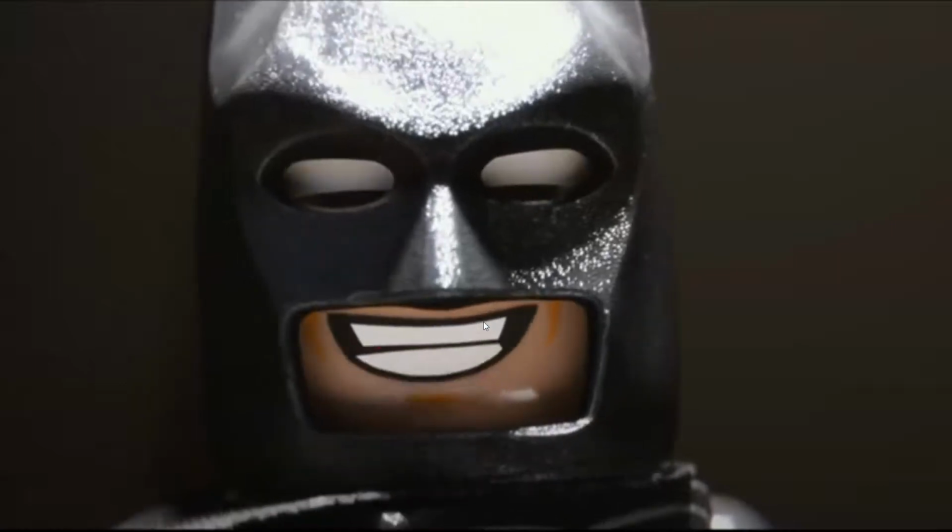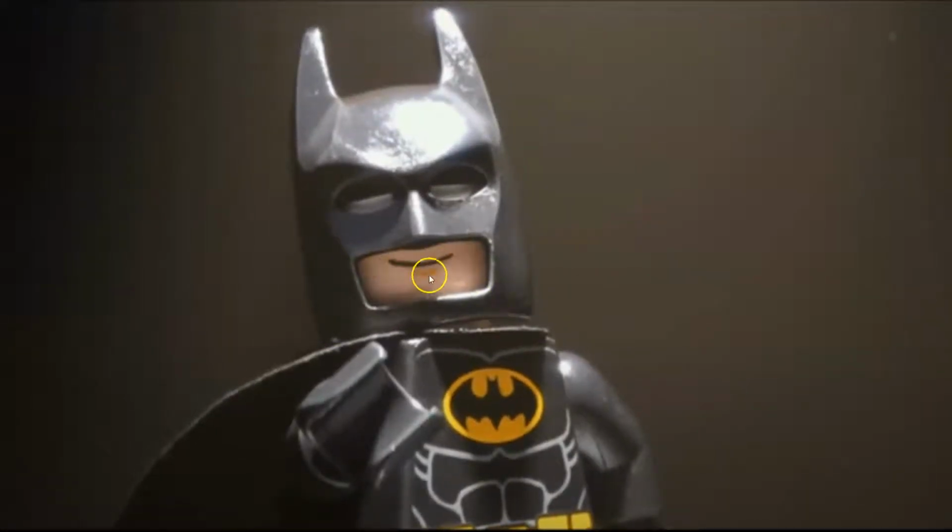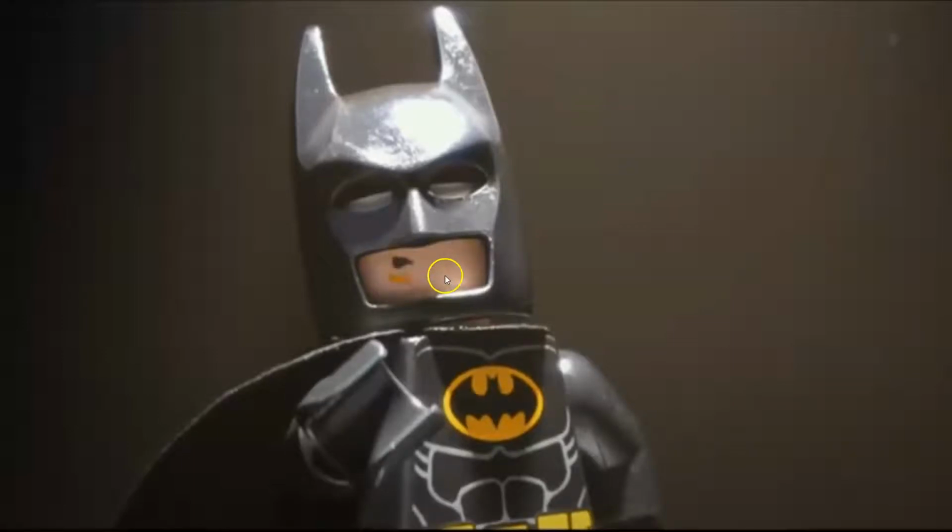This as well is great. See how, even though these mouth shapes are just painted over the Lego character, they still create beautiful mouth shapes and arcs.